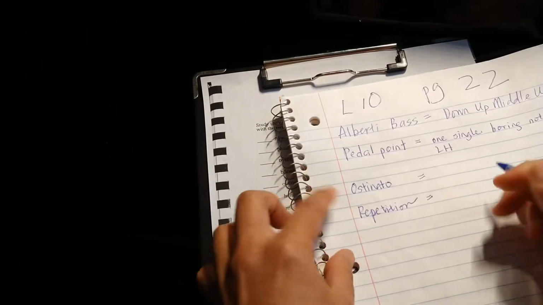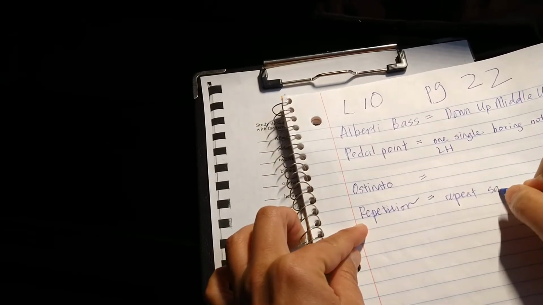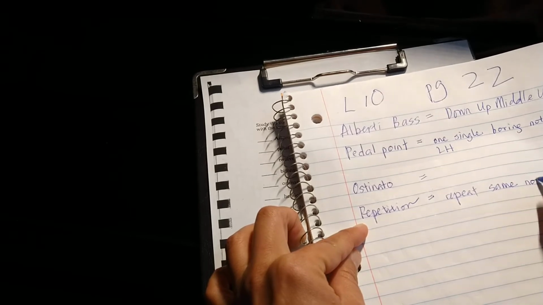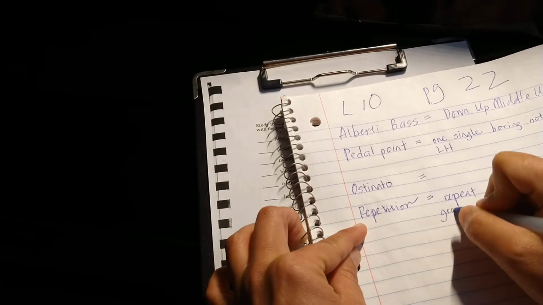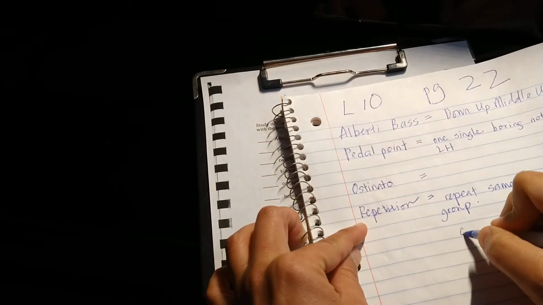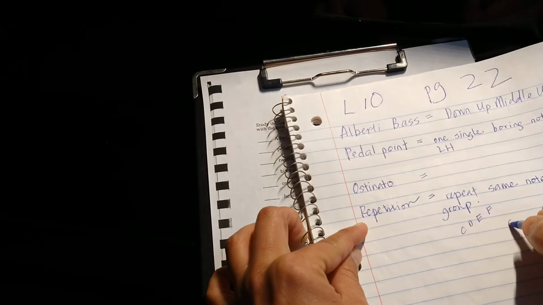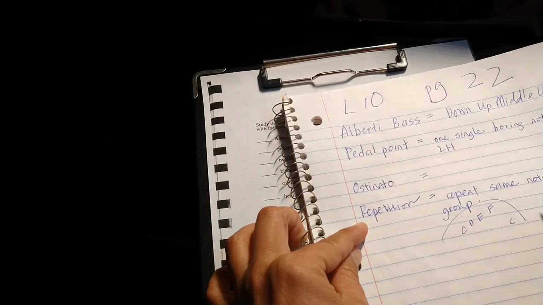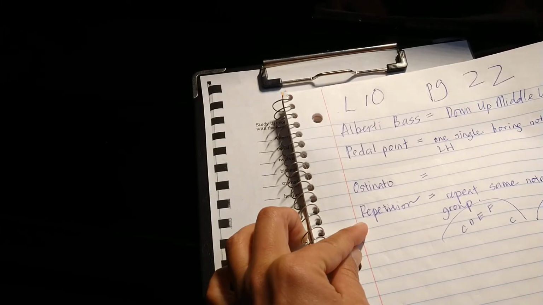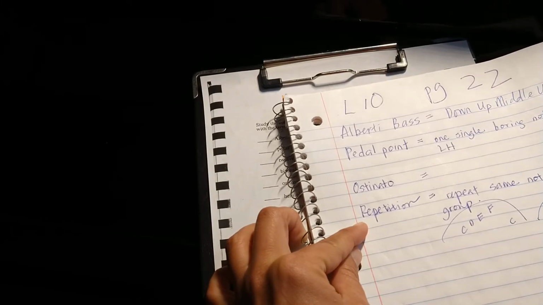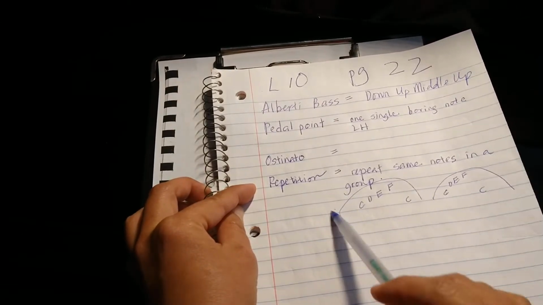Repetition means you repeat the same notes in a group. So let's say you have C, D, E, F, then go back to C. This is one group, and then you repeat exactly the same C, D, E, F, and then go back to the C. So you repeat the same notes in a group.